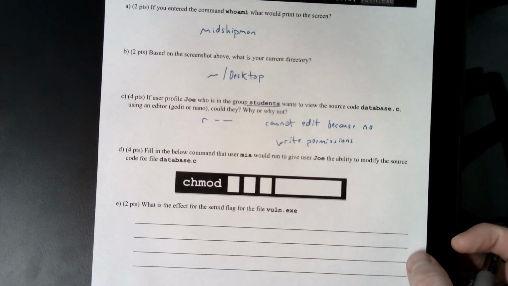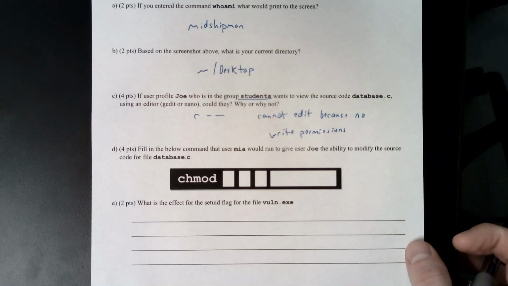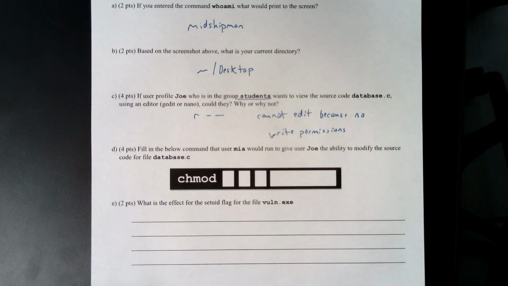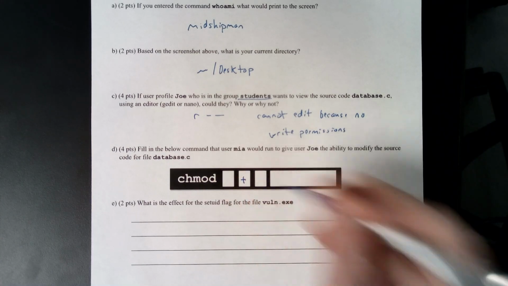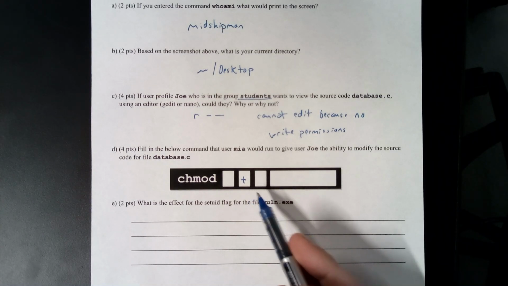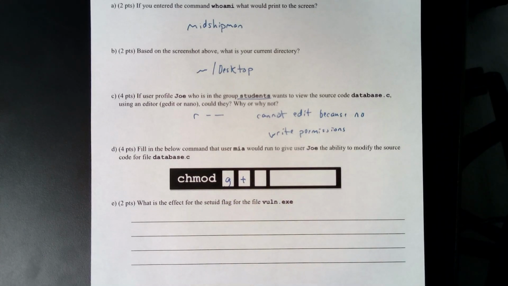So fill in the command below that Mia would run to give Joe the ability to modify the source code file for database.c. So we want to fix the fact that the students group does not have write permissions with this. And so we're going to add a permission. That's the middle thing here, which is usually add, subtract, or equals. We're going to add something to the group, so we're going to put a g on the left here.